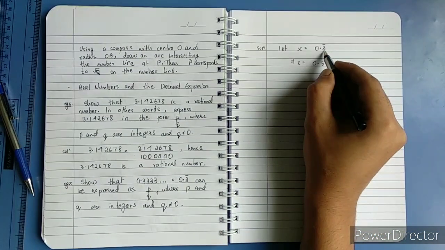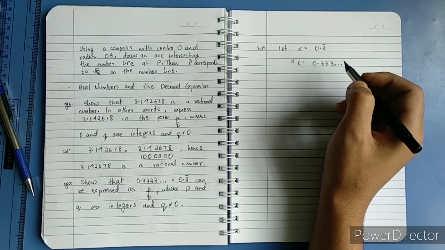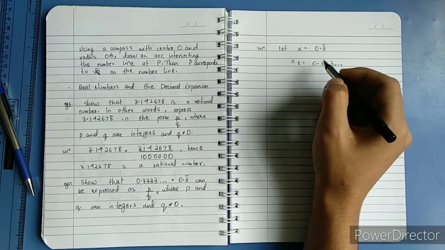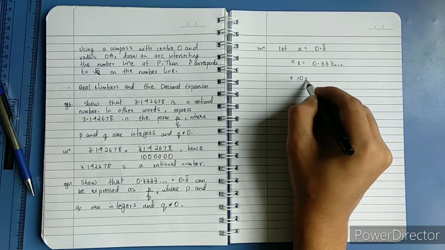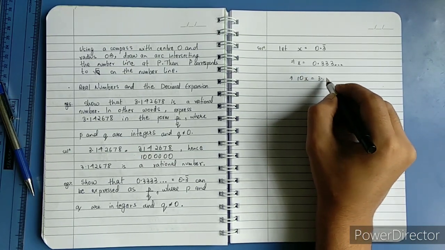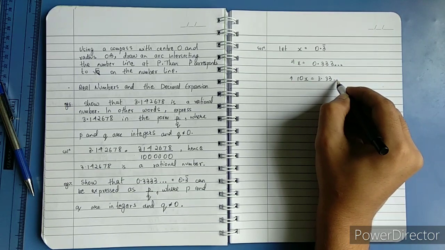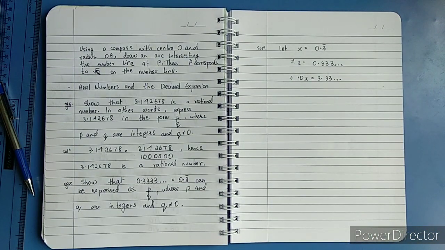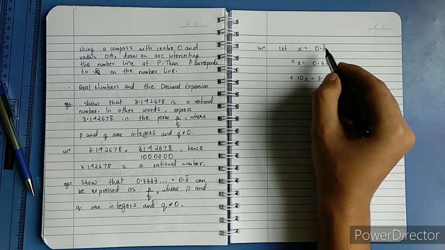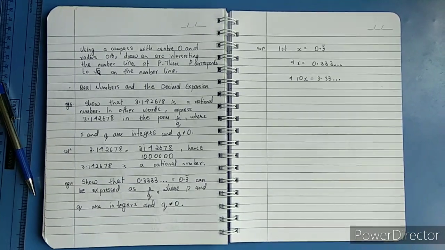Now, next thing is how many digits are repeating. In this case, only one digit is repeating itself. So if one digit is repeating, we'll multiply with 10. If 2 digits were repeating, we would have multiplied with 100, and if 3 digits were repeating, we would have multiplied by 1000. So here only one digit is repeating, so we are multiplying by 10.